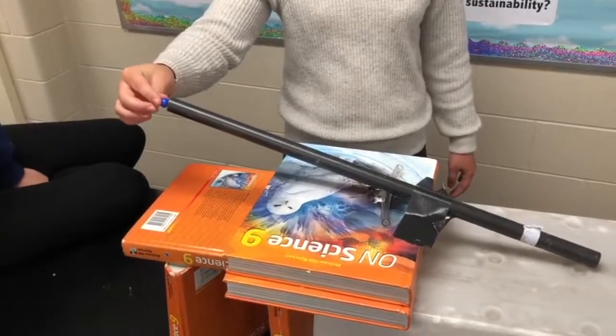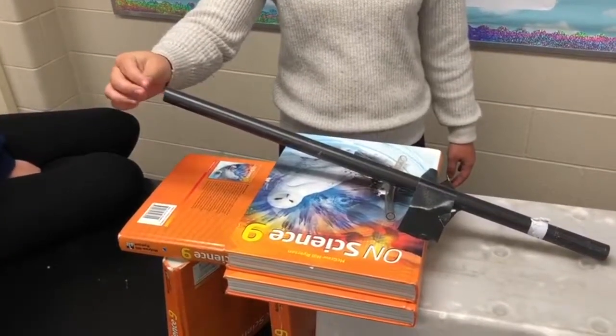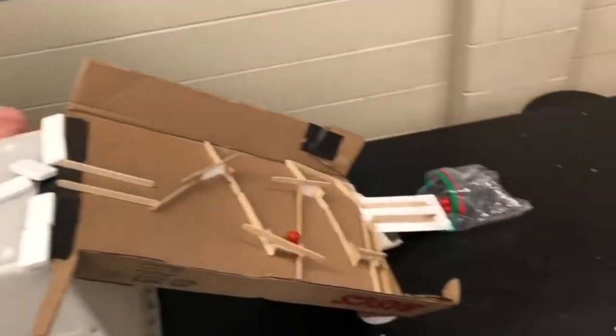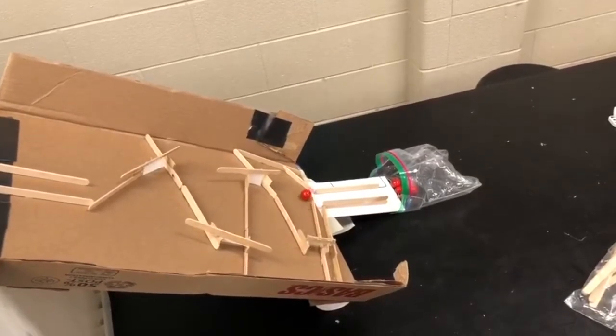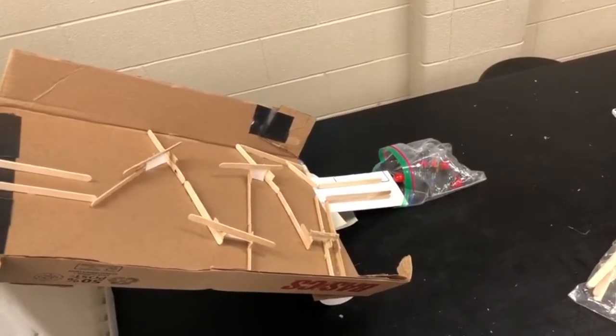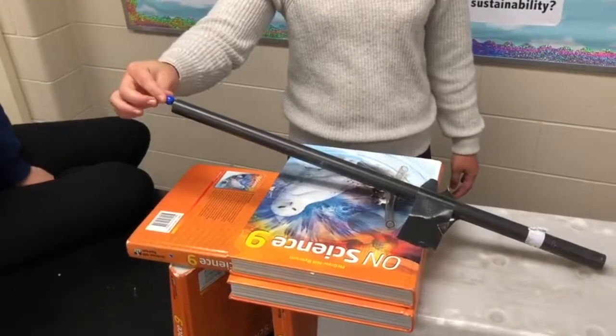This model demonstrates the path of blood in the circulatory system. It consists of the lung, the heart, and the rest of the body parts. In this model, we use the blue marble to represent oxygenated blood, and blue representing deoxygenated blood.